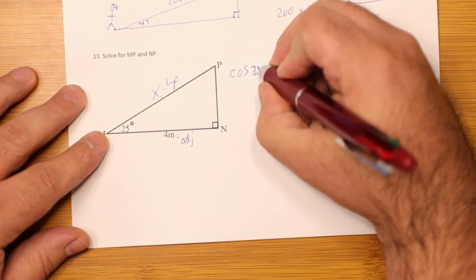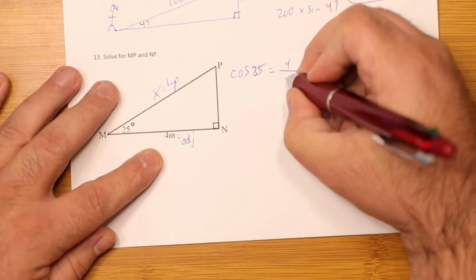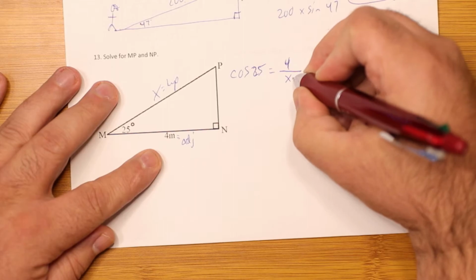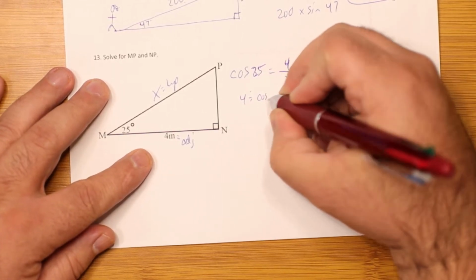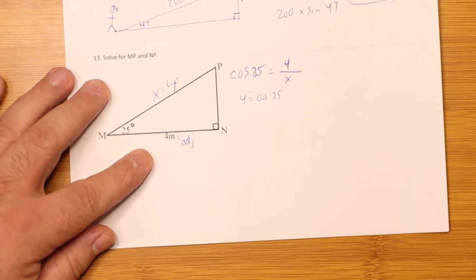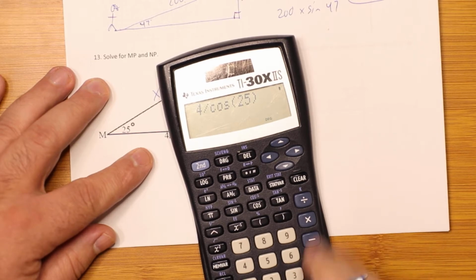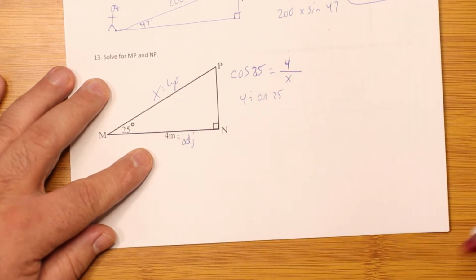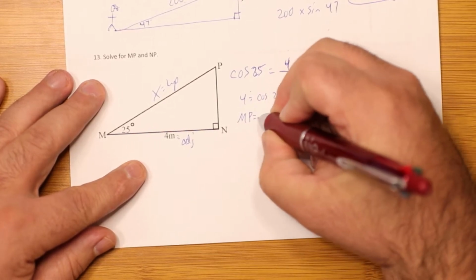Angle goes here. Adjacent goes on top. Hypotenuse goes on the bottom. So this time, we're dividing. It's going to be 4 divided by the cosine of 25. That's 4.4. So MP is 4.4.